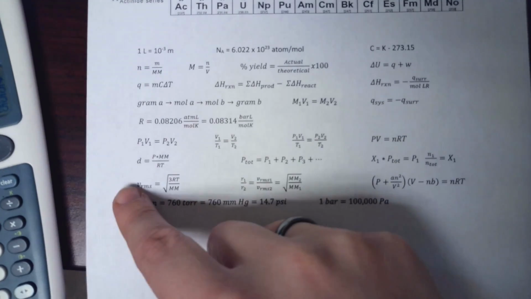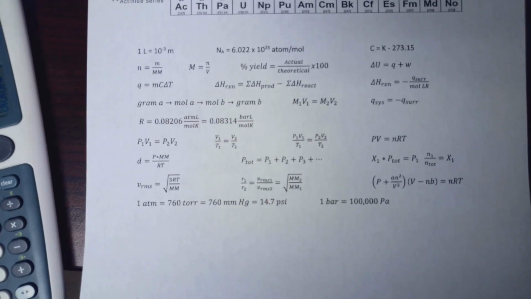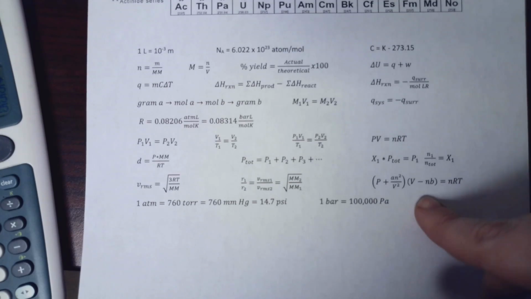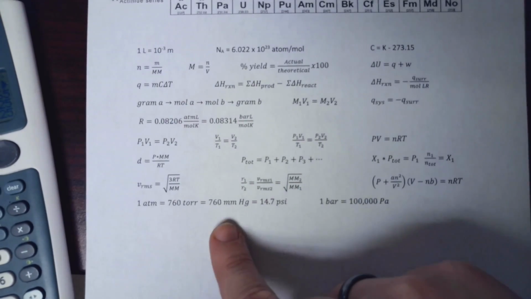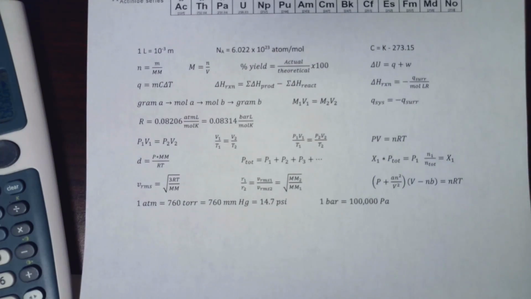Dalton's law, we didn't use that one, but there's the effusion. There's our generalized van der Waals gas equation. And here's a conversion: atmospheres to torr to millimeters of mercury to psi, bar to Pascal. So please note, these are going to be there for you.